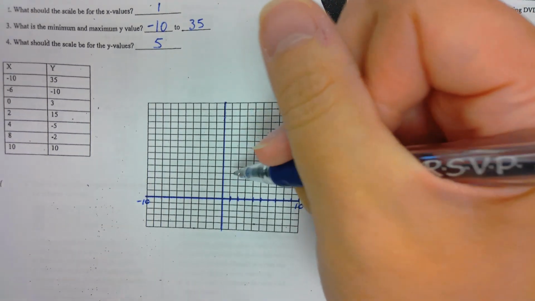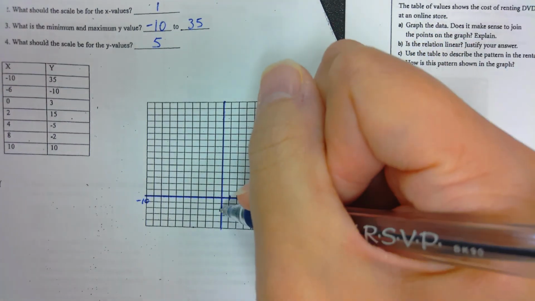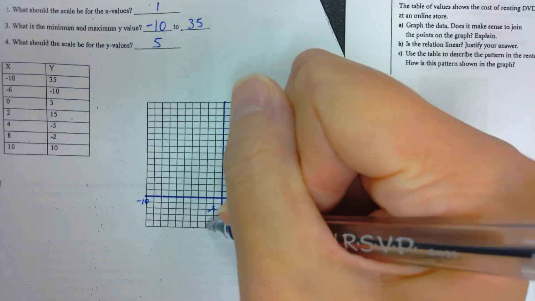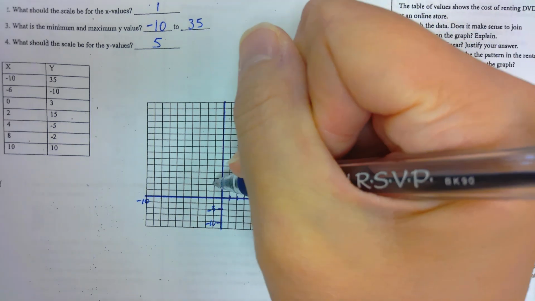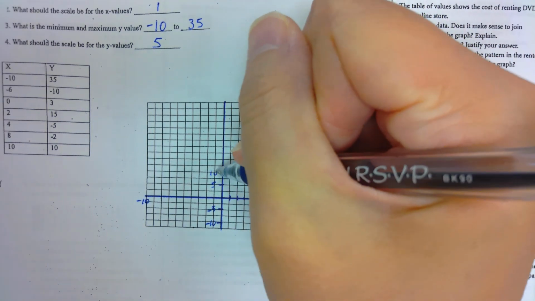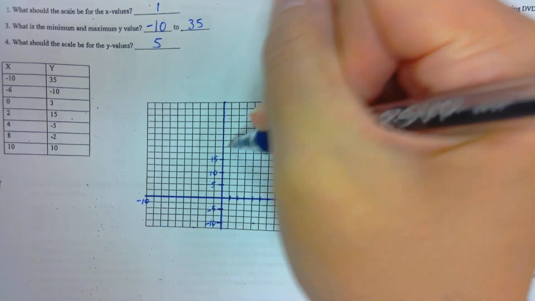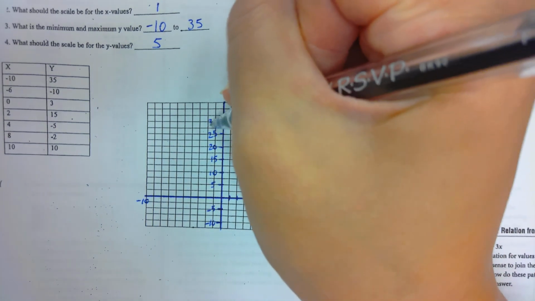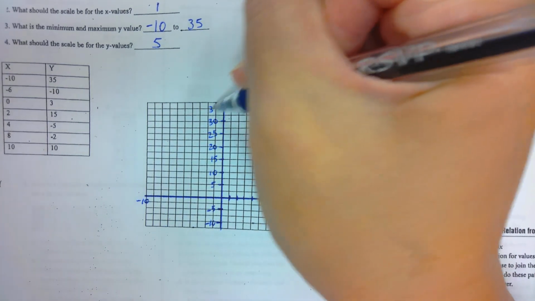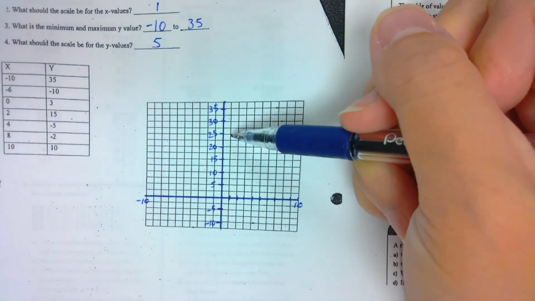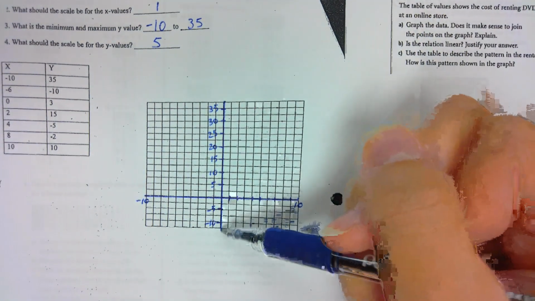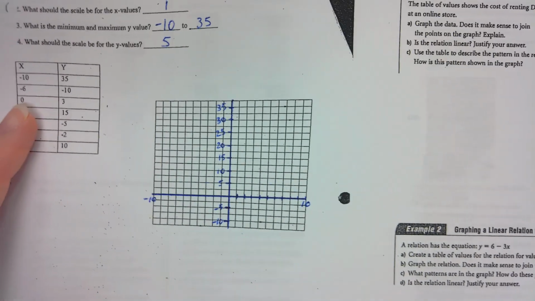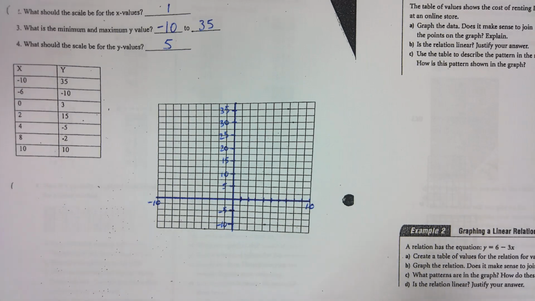For my y, I said I'm going by 5s. So I think I can do every 2 boxes. So negative 5, negative 10. So 5, 10, 15, 20, 25, 30, 35. Okay? And remember, if I'm skipping every 2 for the positive side, I also have to do the same thing on the negative side because it's the same axis. Alright. Looks good. I'm using the whole graph.